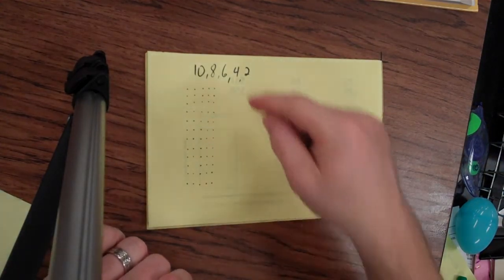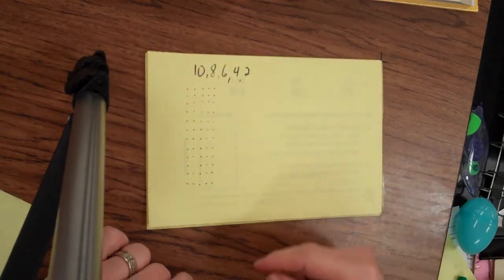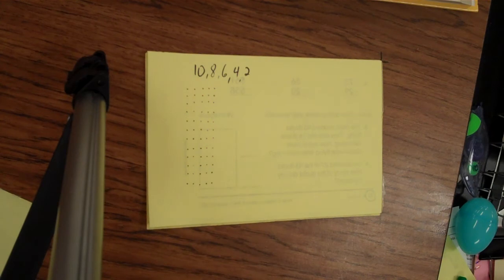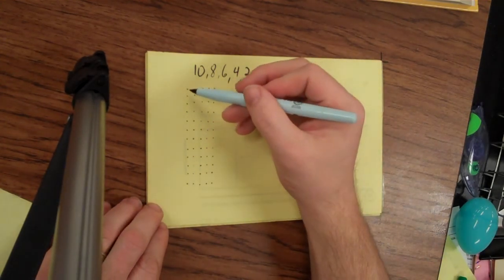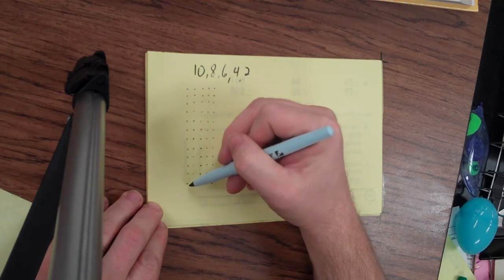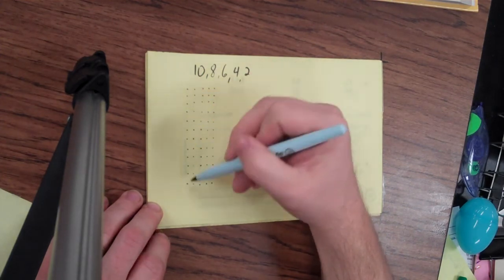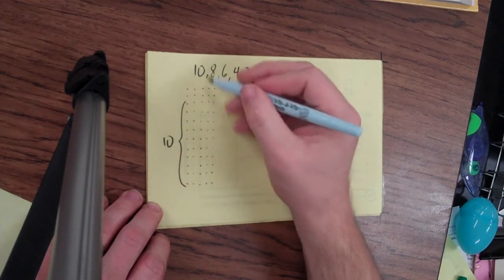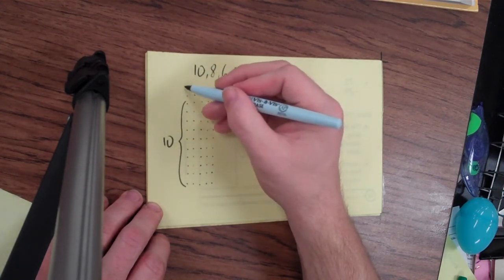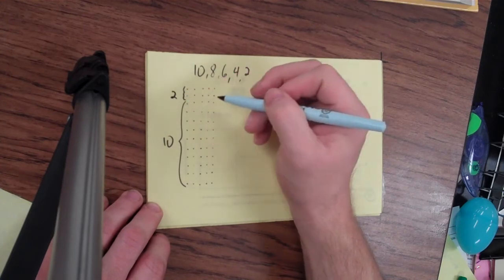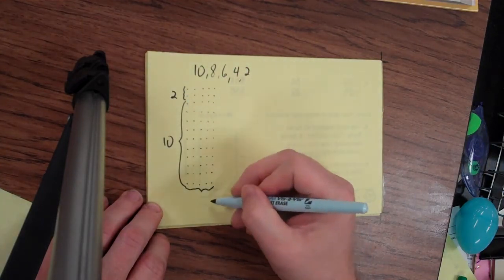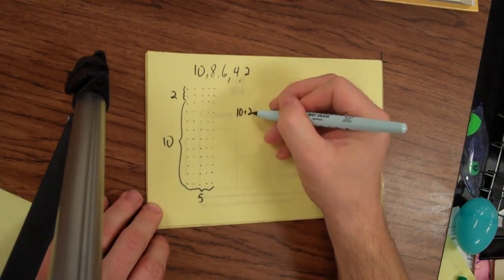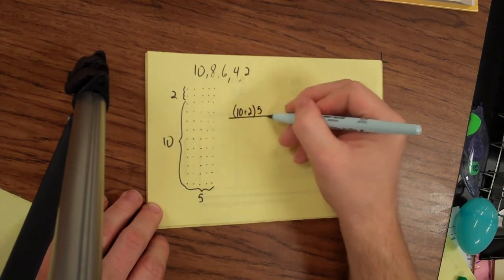Now, how can I count all of these dots in this rectangle? Now, we've made it a rectangle. That's the convenient part of it. When I make it a rectangle, how am I going to count all those dots? Well, all I have to do is add up these dots and multiply it by these dots. Okay, well, what are these dots? We know this is 10, because that's our first term. And these here are 2, and this side is 5. So if we take 10 and we add it to 2, multiply it by 5.